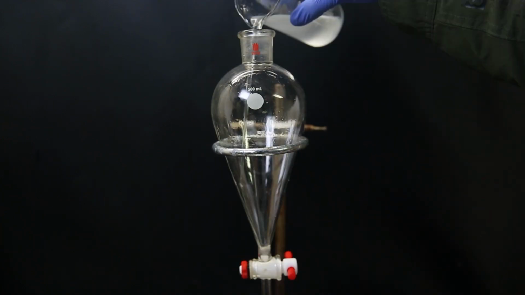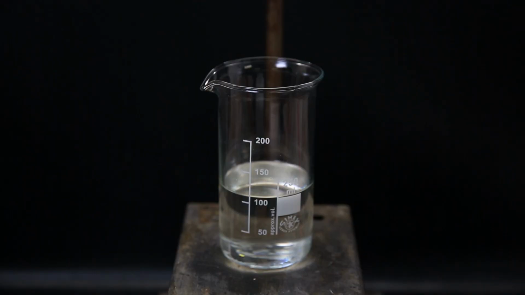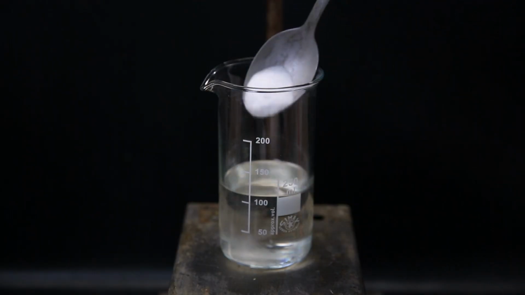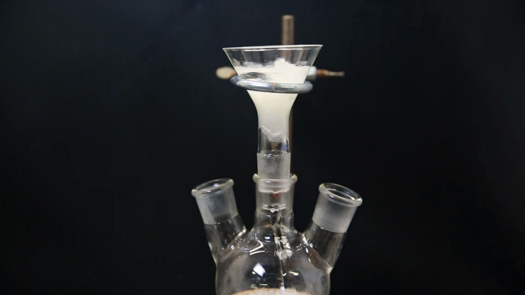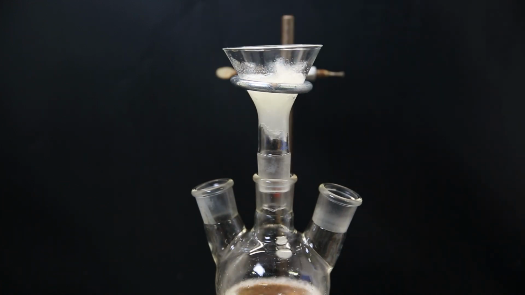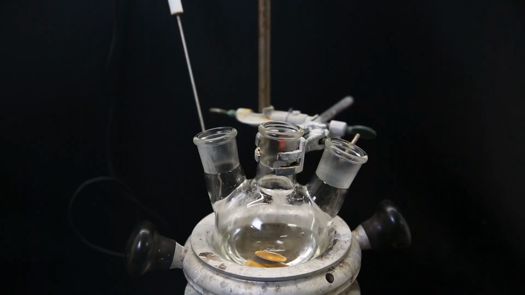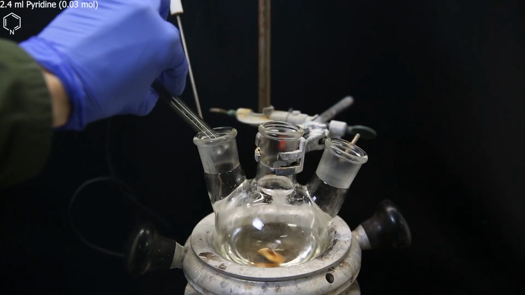I extract the water layer a few more times with toluene and then combine all the toluene extracts in a beaker. I add some anhydrous sodium sulfate to remove the water droplets that came along, and then filter it through some cotton, directly into the flask I will be using for the reaction. I wash the beaker and cotton a few more times with a little bit of toluene, and when that is done, I add 2.4 ml of pyridine to the solution.